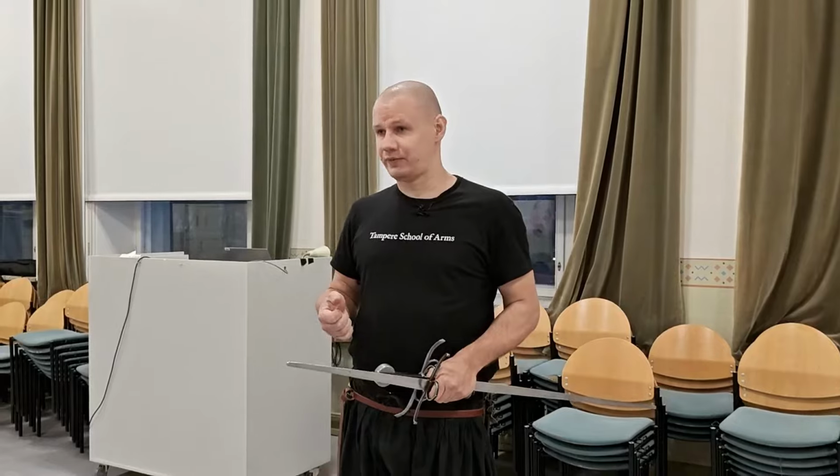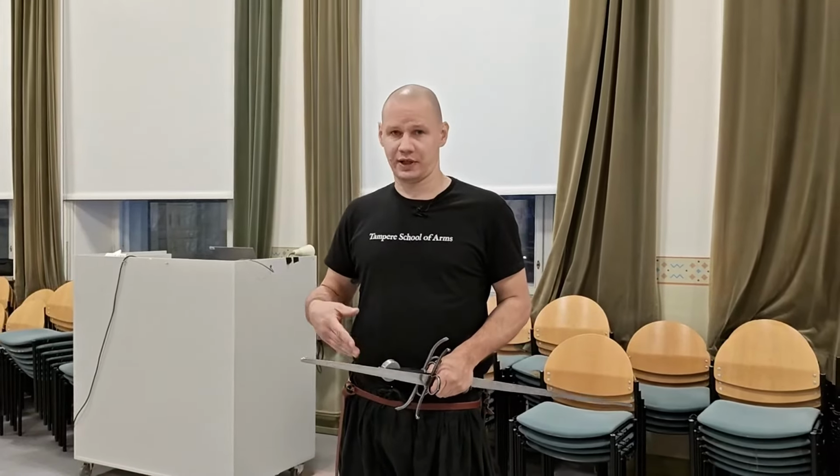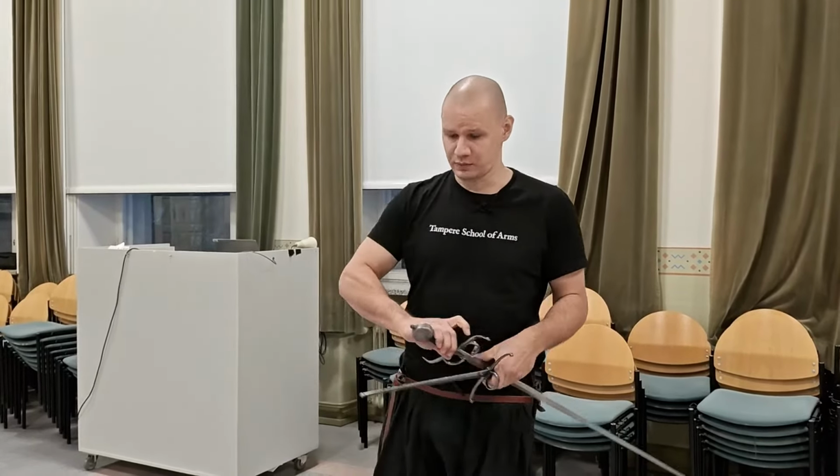Okay, so today with sword and dagger, we're gonna concentrate on Marozzo's more general ideas and not the specific plays. The specific plays are obviously very important because they show us the flavor and the tactics, but the more general ideas or the general theory is equally important. Okay, but we're gonna start with the warm-up first.